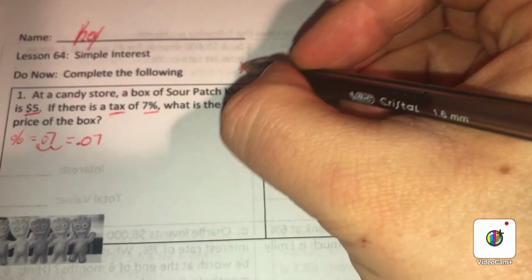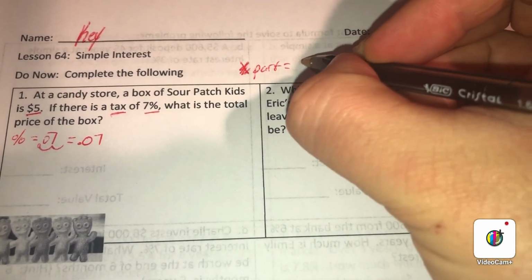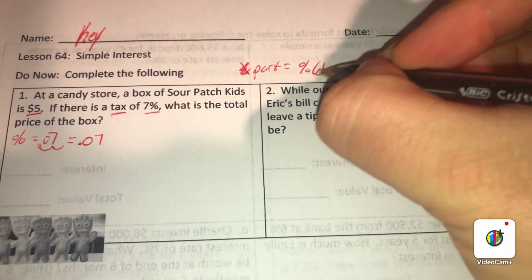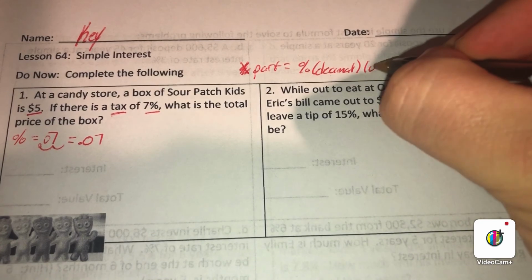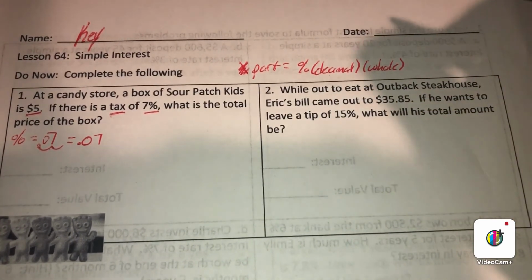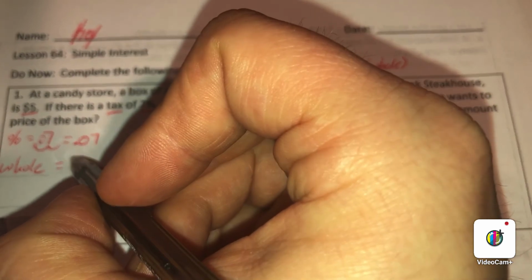So x, our part, is equal to the percent as a decimal times the whole. The whole is $5.